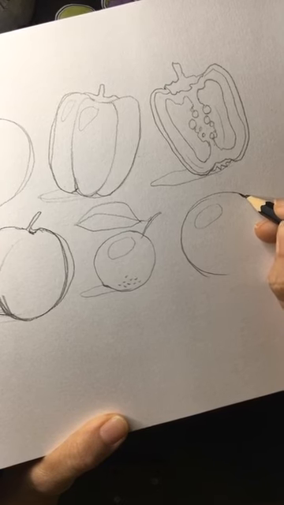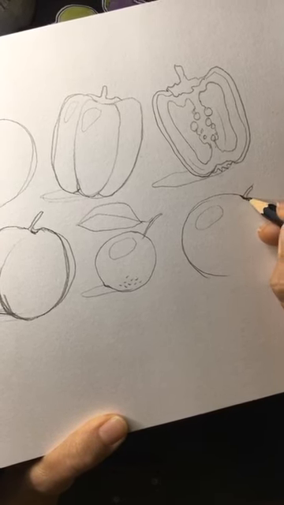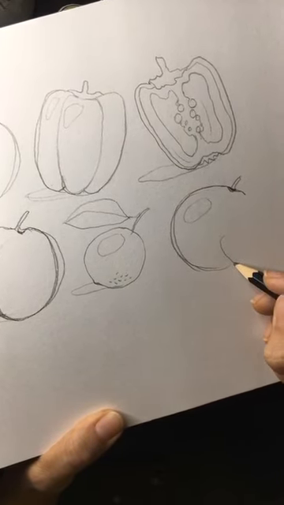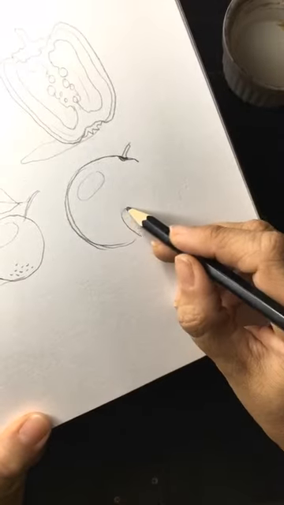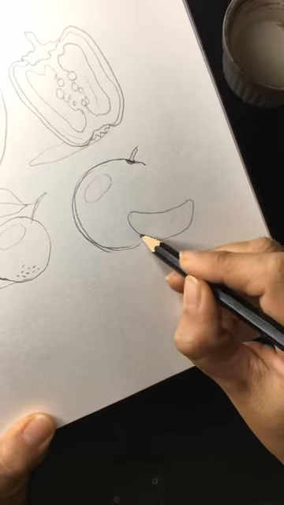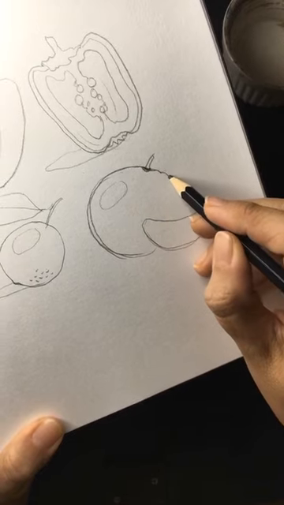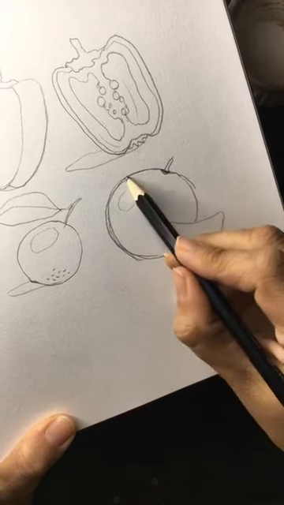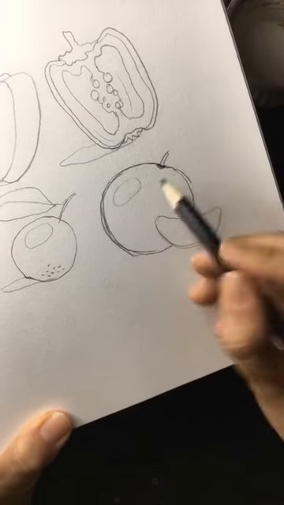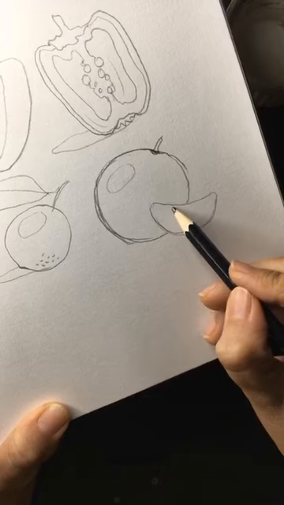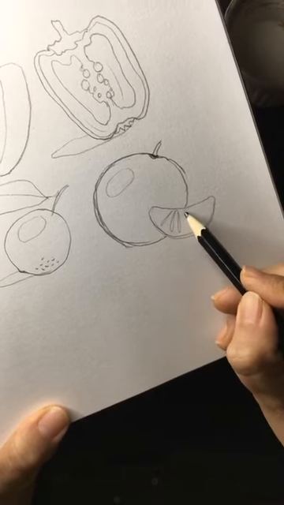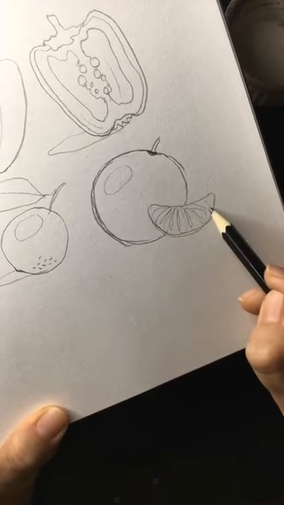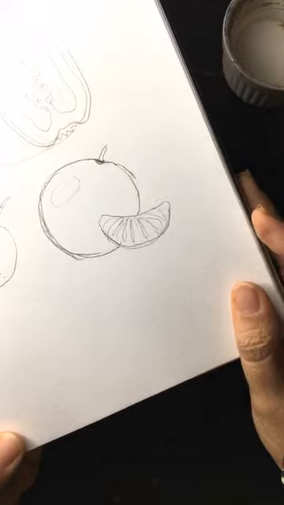On any one point, just make this little depression so it looks like that's where the stalk was attached. And you can make this boat shape for a segment. Now remember, when you're making something like oranges or sweet lime, make your line go a little wobbly because then it shows the ridges. And even here you can just do something like that to indicate the segments of an orange. It does not need more than this.